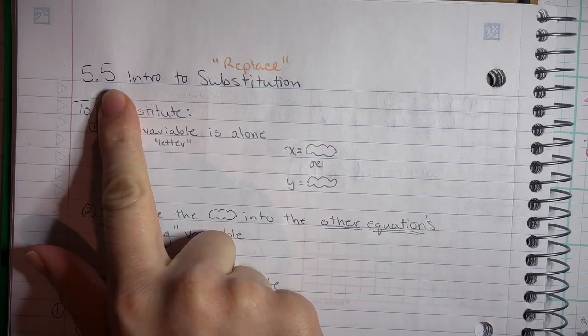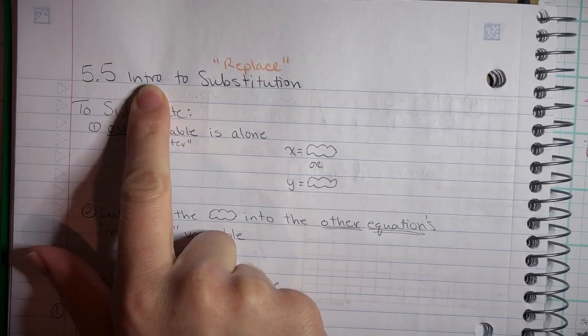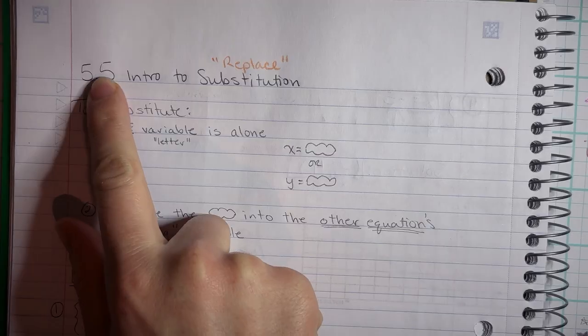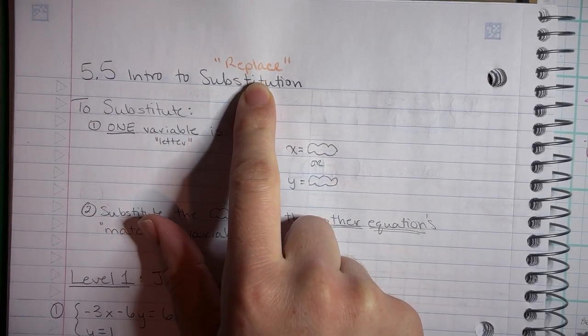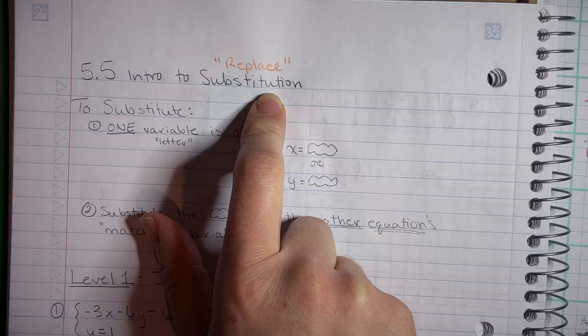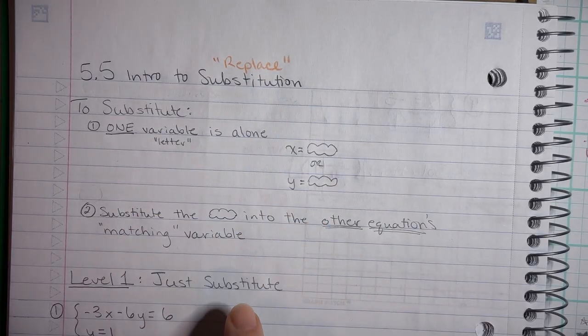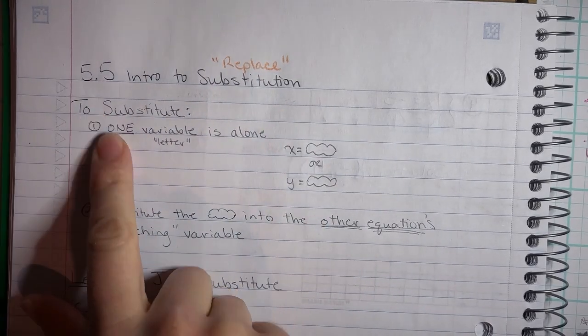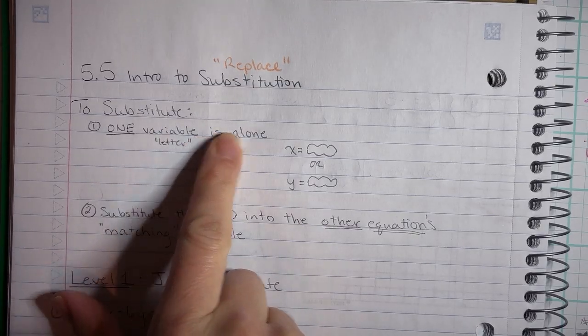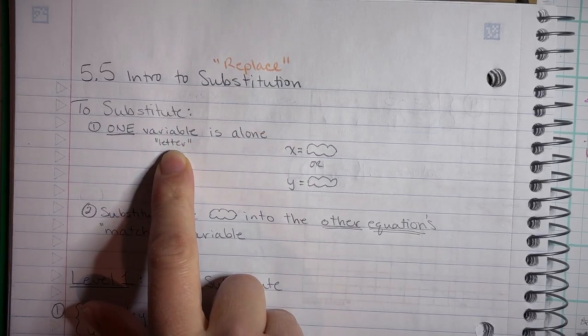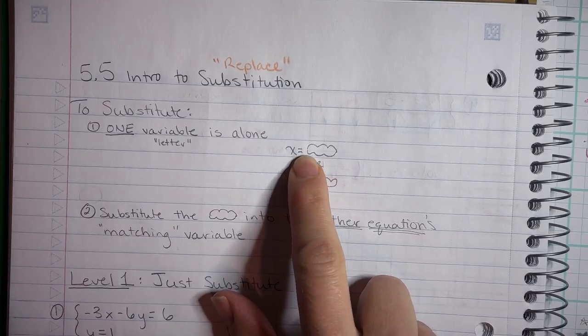Okay, so we have notes 5.5, Intro to Substitution. The number doesn't matter, but the content is what matters. So we got replace. That's what substitution means. So to substitute, you're going to have one variable that is alone, right? And then remember, a variable is a letter. And it's going to look like x equals some stuff.